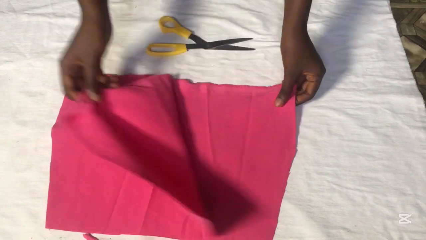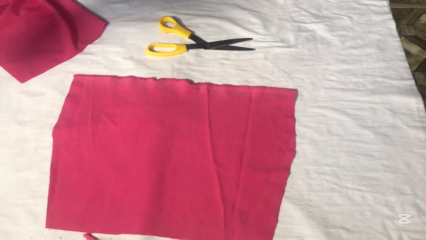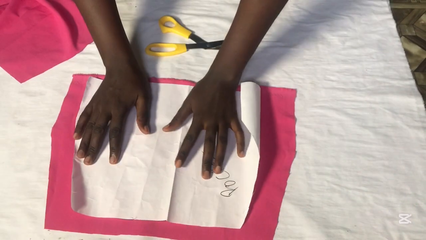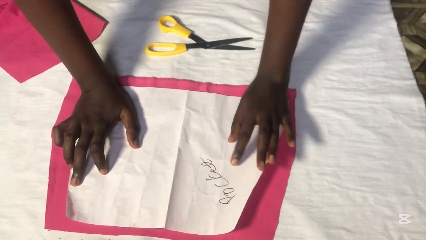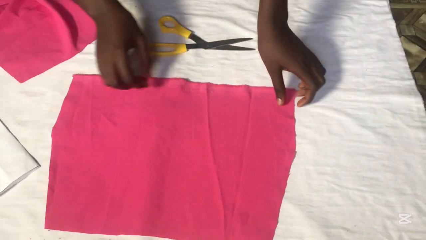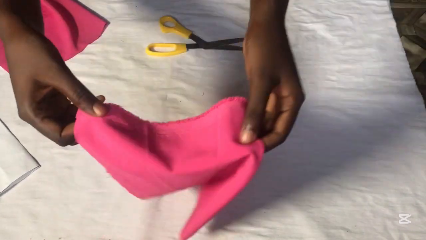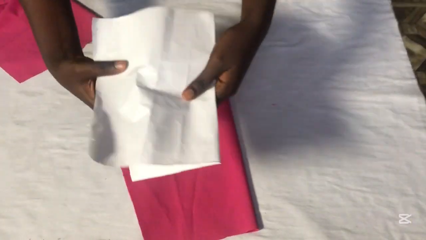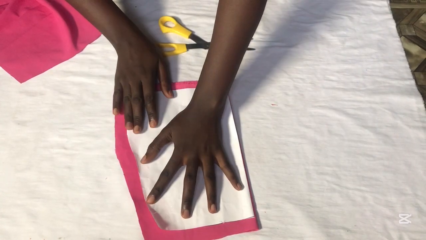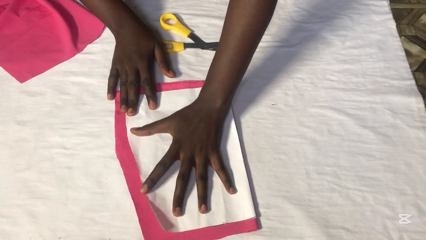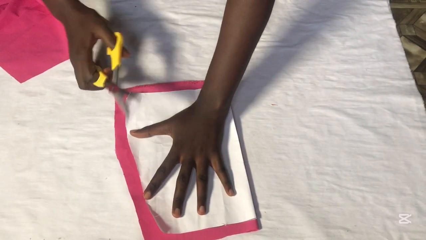After that, I'm going to take out one of this fabric and I'm going to place my pattern on top to adjust the sides, but I saw that the allowance at the side was too much, so I had to take it out and then I folded it again and I placed my pattern paper on top to trim it out before going ahead to work on the fabric.